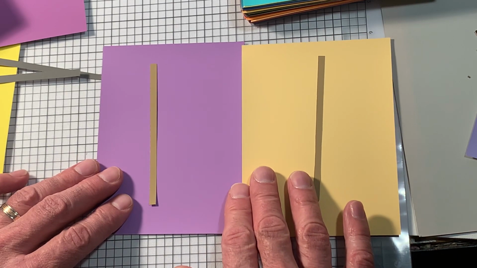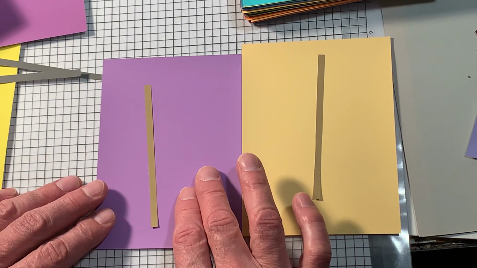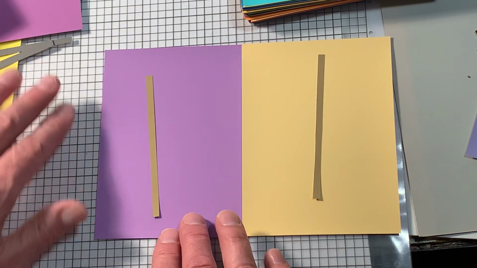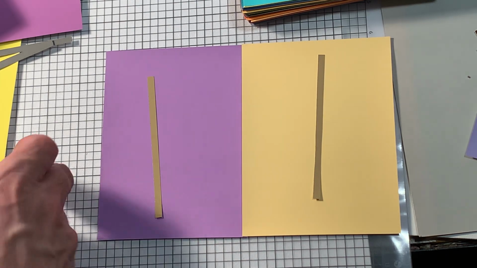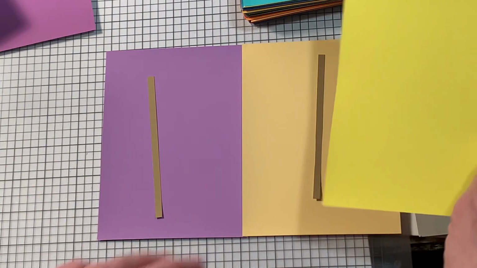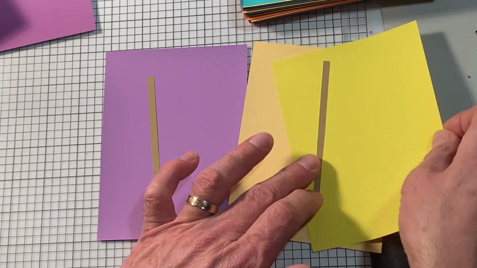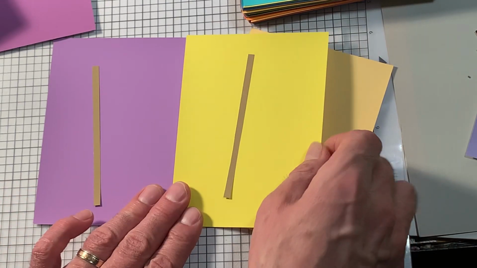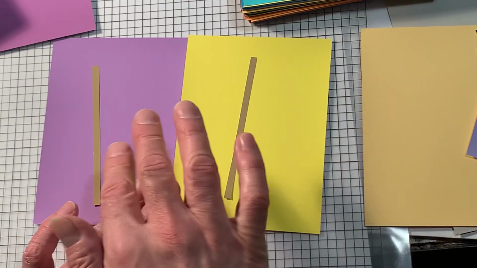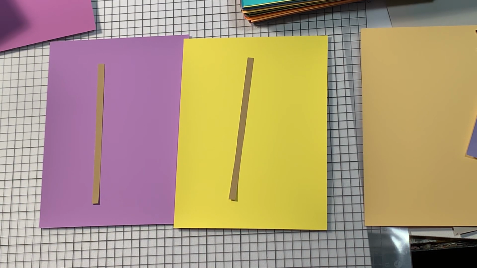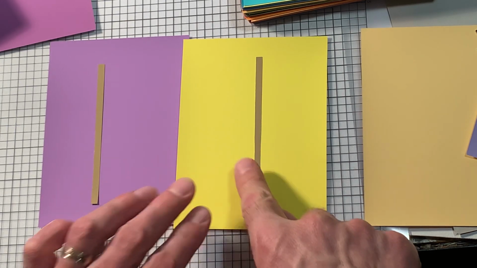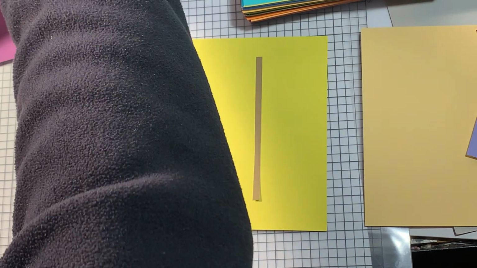It isn't a complete color change here, but it's a color change, though not that particular color. It's not picking up the opposite. It's just changing. So let's try a little more active yellow. That works better: the tan strip on the purple looks more yellow, and the tan strip on the yellow looks more purple.